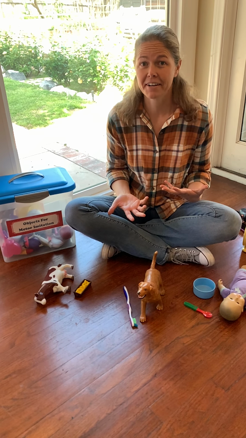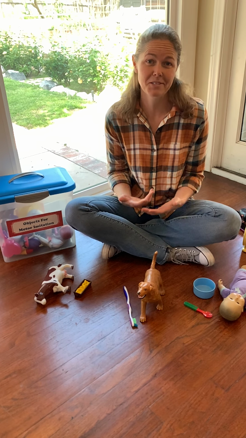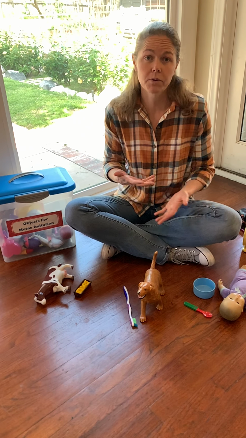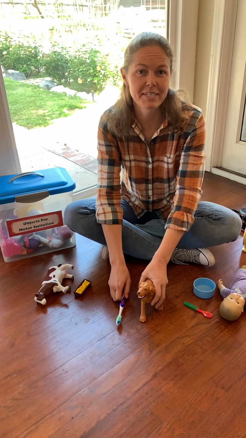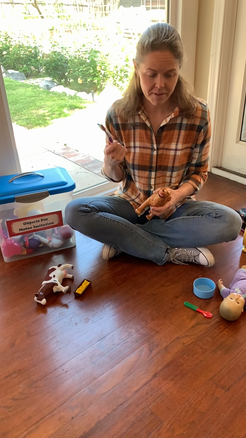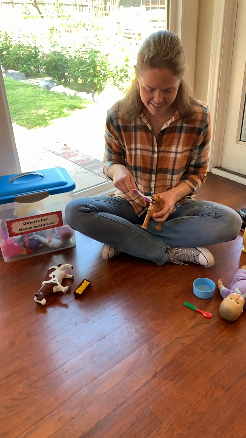Because the toys are not complicated, the actions are not complicated, these are absolutely things you can do at home with your child. And I just want you to see what it looks like when we're doing it in class. So one of our first objects that we teach a lot of the kids to play with is the toothbrush. And everything needs brushing. So we brush the dog's teeth.